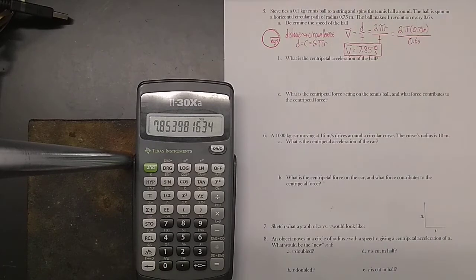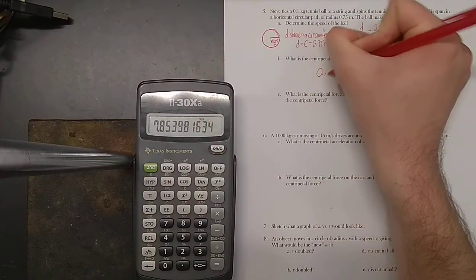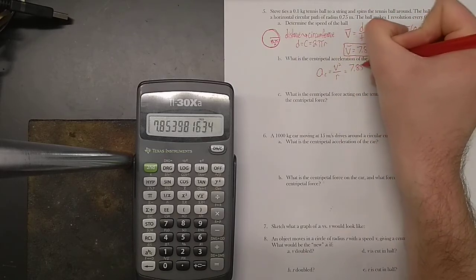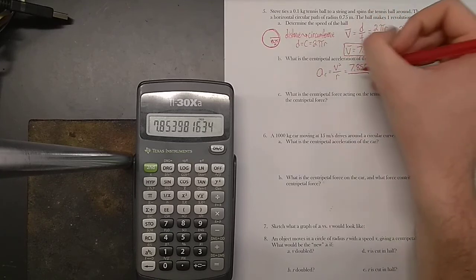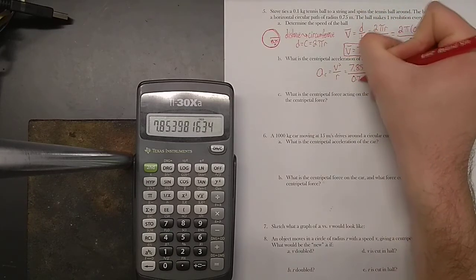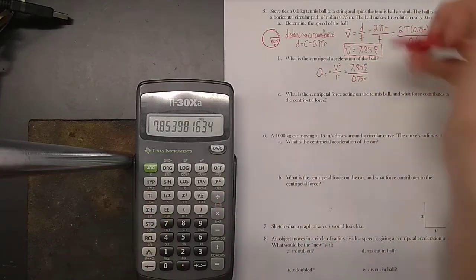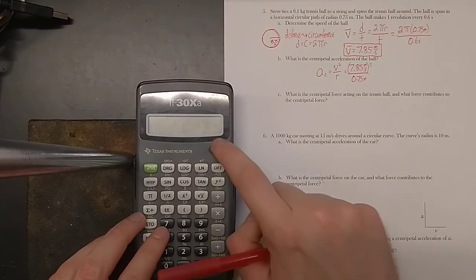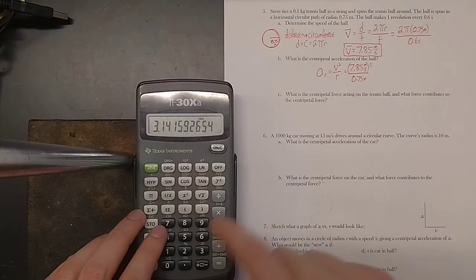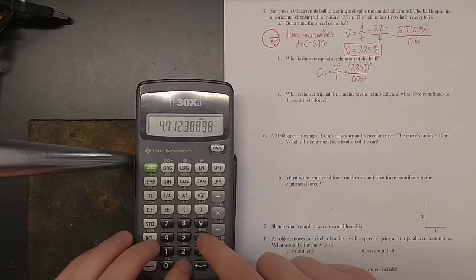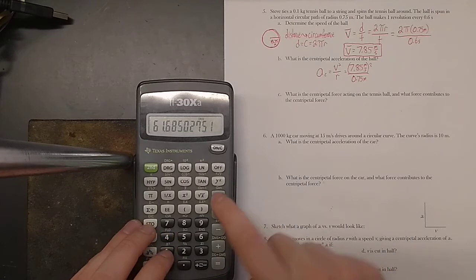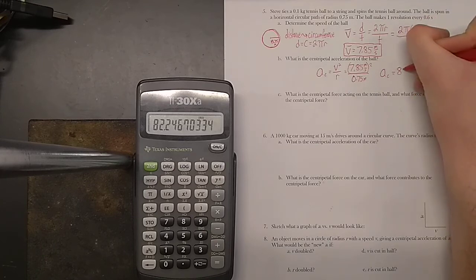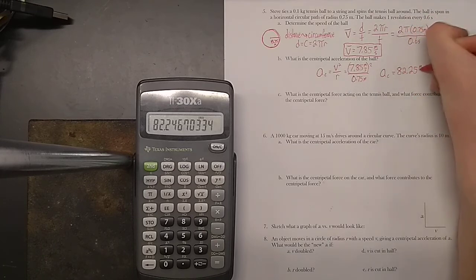Now, based on this, I can calculate the centripetal acceleration of the ball, because I know that AC equals v squared over r. I have a velocity of 7.85 meters per second, and r is simply 0.75 meters from before. Oh, I have to square that. Oof, that would have been bad. Let's back up: 2 times pi times 0.75 divided by 0.6. Okay, we're going to square this and then divide by 0.75. We end up with a centripetal acceleration of 82.25 meters per second squared.